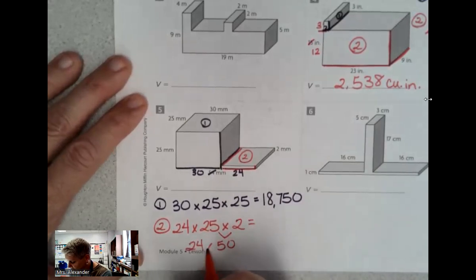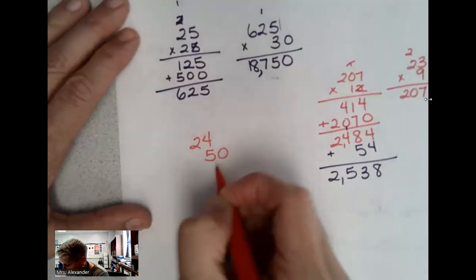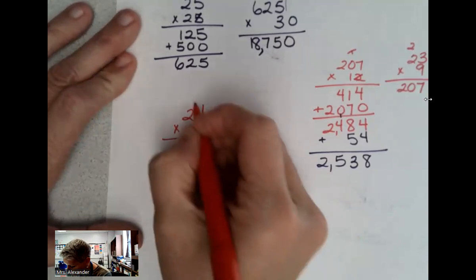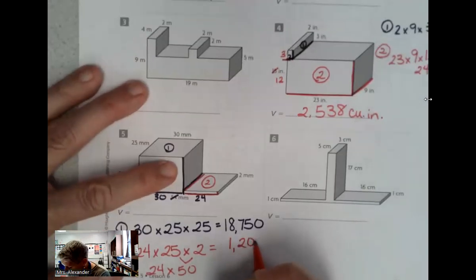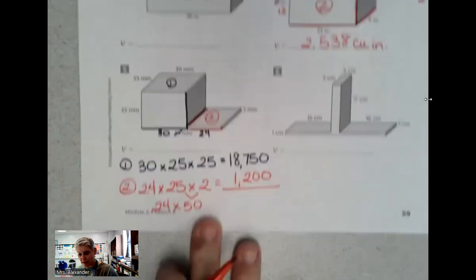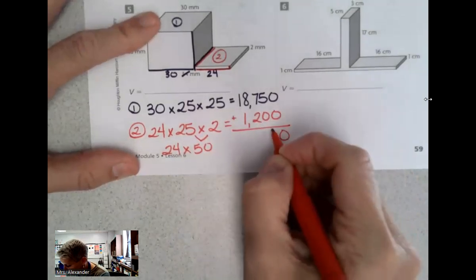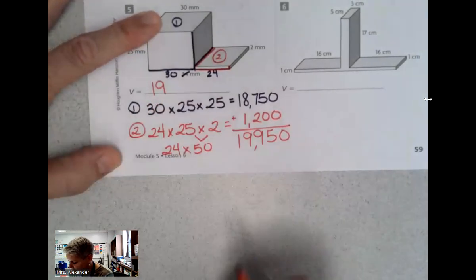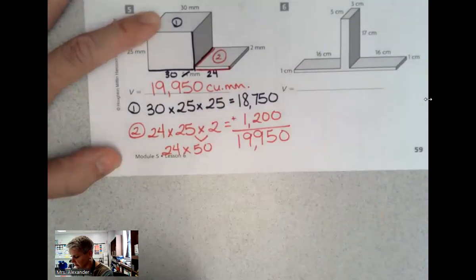So I'm going to do 24 times 50. I'm going to go to the back. I'm going to do 24. I'm going to hang the 0 of the 50. So I'll do 24 times 5. And drop that 0. 1,200. Now, I kind of lined these up so that I can leave them right here. I can do the adding right here. And I'm going to get 19,950 cubic millimeters for that answer.